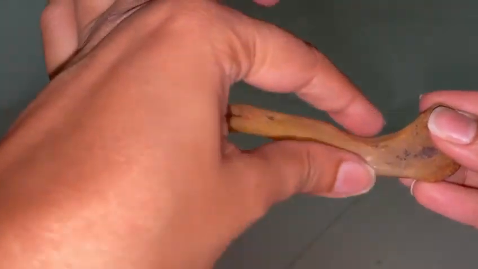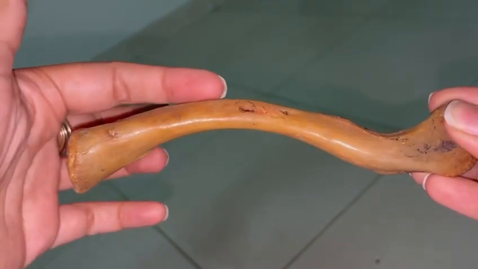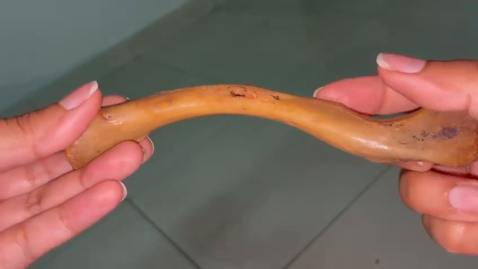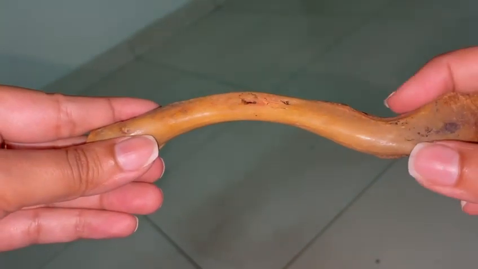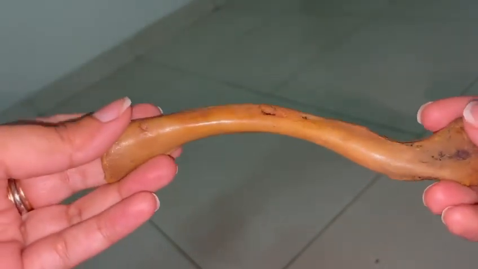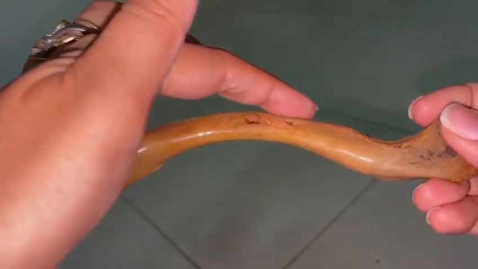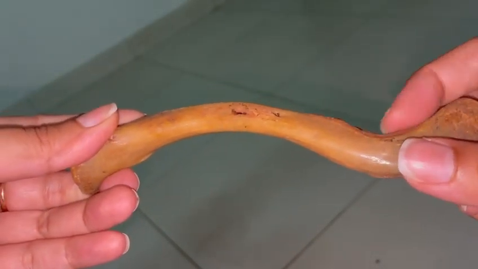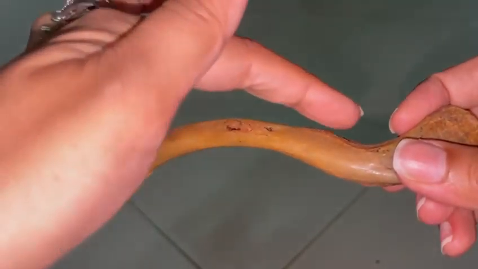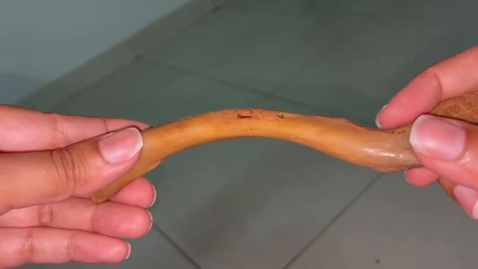Now the shaft of the clavicle is S-shaped. This is the medial 2/3 of the clavicle and this is the lateral 1/3 of the clavicle. Now how do we know that this is the medial 2/3 and this is the lateral 1/3? Anatomically placing, the medial 2/3 of the clavicle is convex anteriorly and the lateral 1/3 of the clavicle is concave anteriorly. So this medial 2/3 is convex anteriorly and this lateral 1/3 is concave anteriorly.